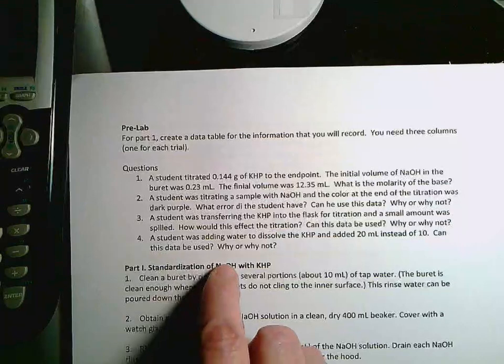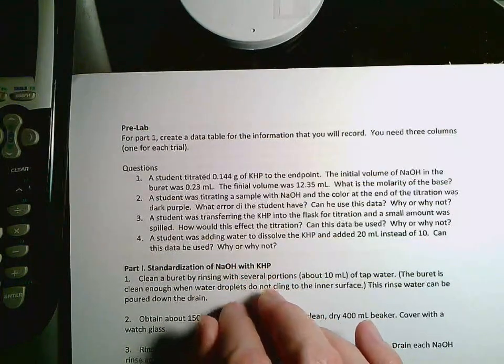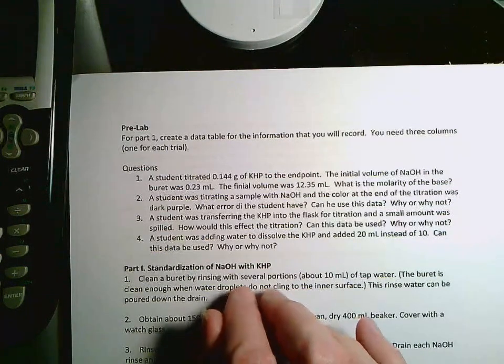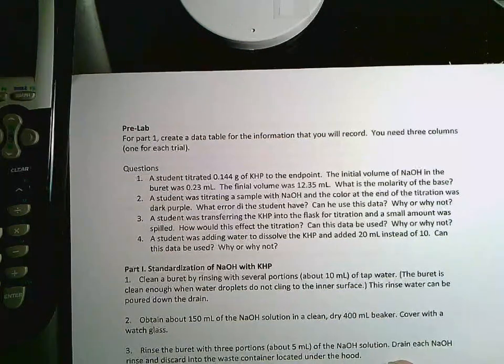For the pre-lab, you are going to go through and answer these questions 1 through 4. I do need those handwritten. I'm not going to accept typed answers in any way. And I need it to be your work. In fact, as a part of it, the first statement I want on your lab report that you're turning in is the honor code statement.